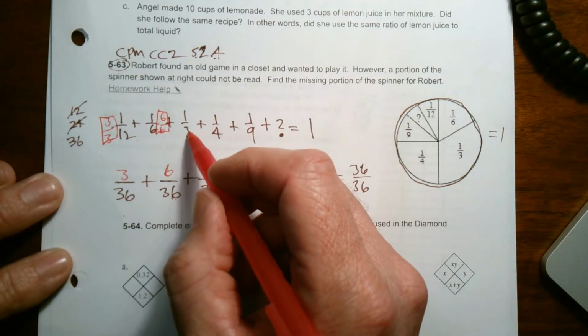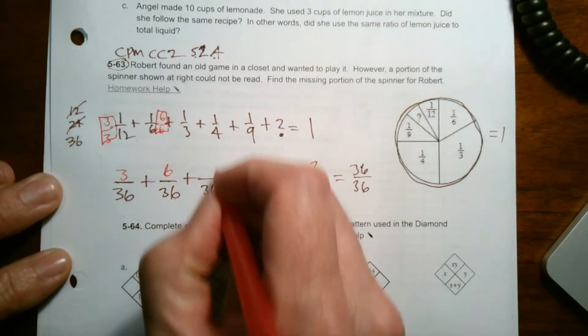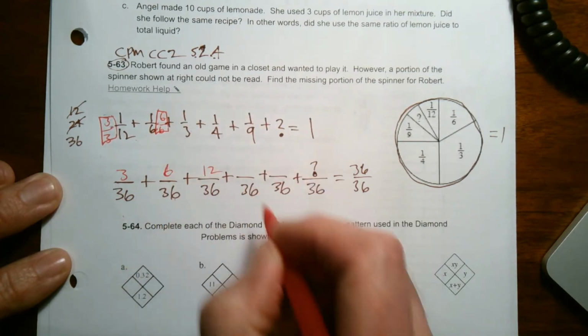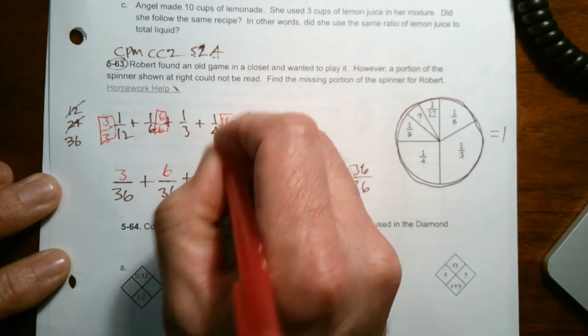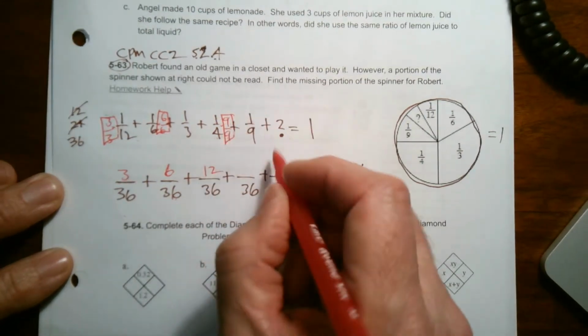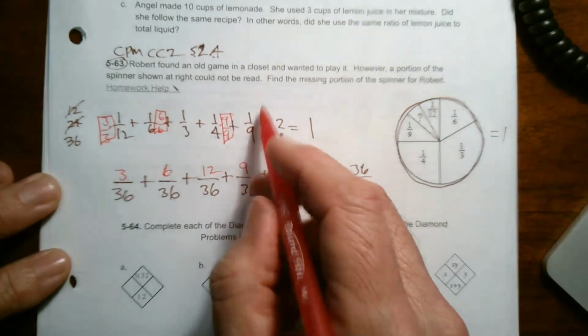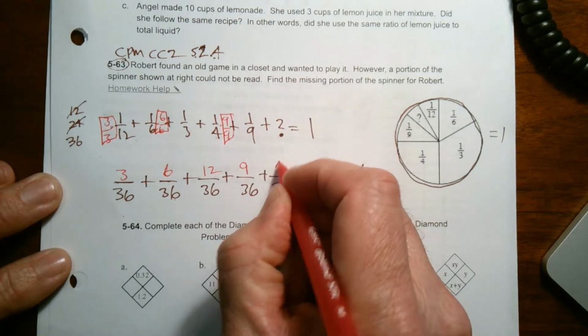So 3 times what is 36? It's 12. So it's going to be multiplied by 12. So 1 times 12 is 12. For this one, I'm multiplying a giant 1 of 9 over 9. 4 times 9 is 36. So 1 times 9 is 9. And then the last one would be times 4. 9 times 4 is 36. So 1 times 4 is 4.